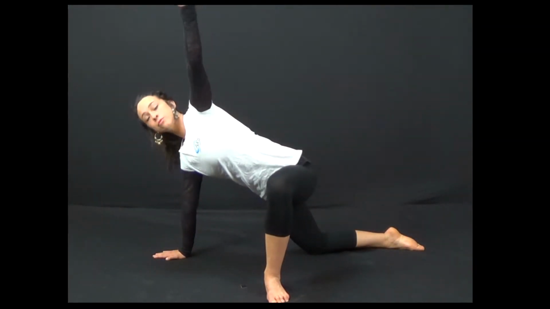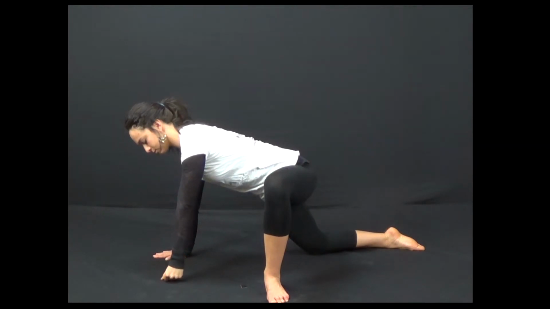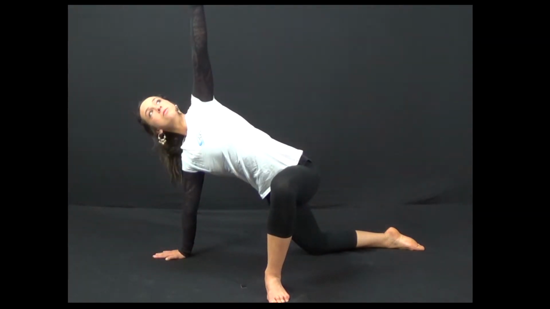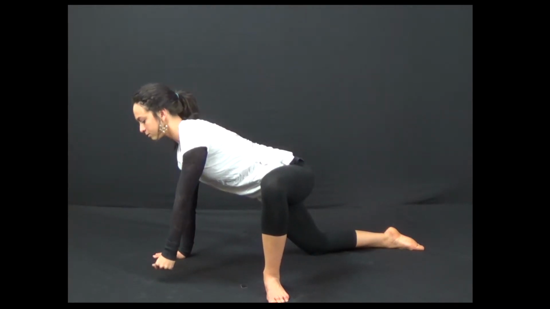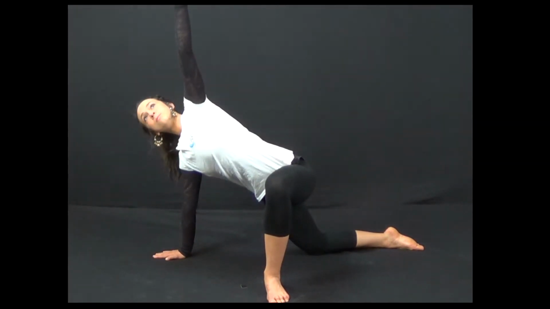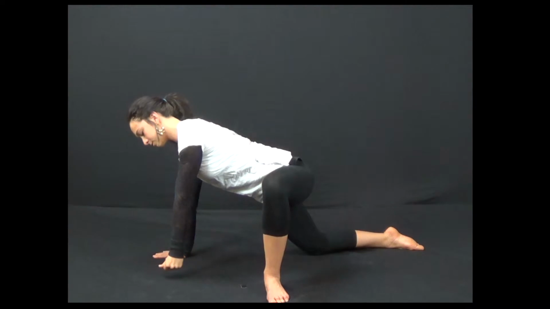Last but not least, we want to drive rotation through the thoracic spine. So you're going to step your hip out, that'll open up the hips, and then you're going to pivot your arm around your spine up towards the ceiling and slowly back down with your breath.